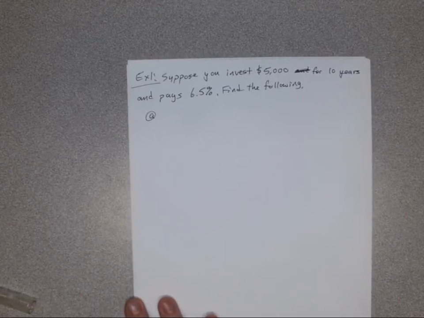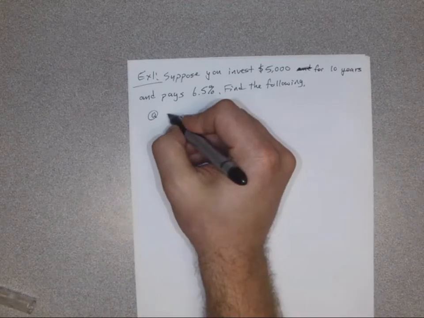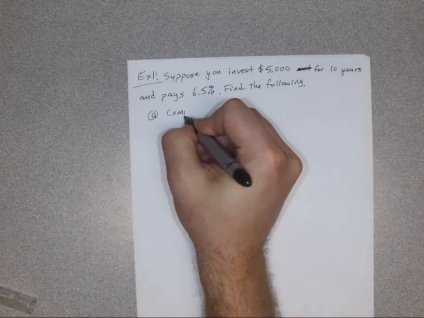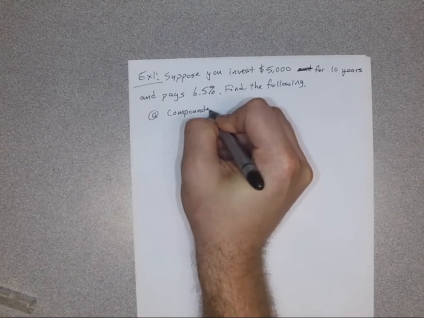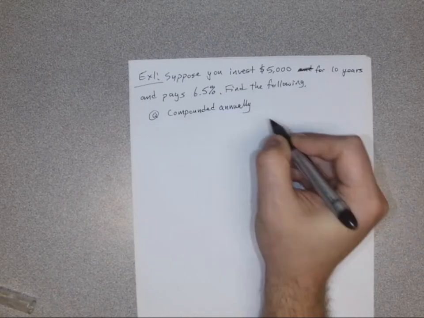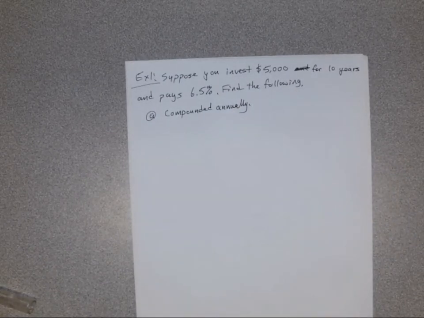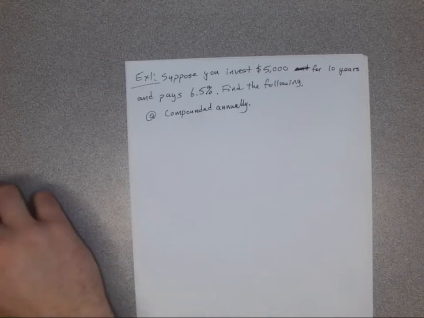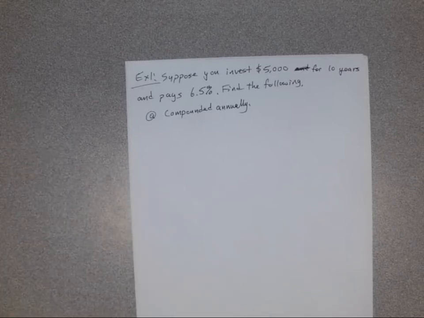So the first one, let's look at compounded annually. And that's something for these problems that we need to know. You need to know how many times you're compounding per year. So here, if you're compounding annually, how many times? What does annually mean?